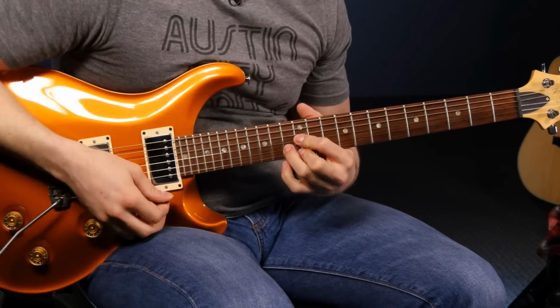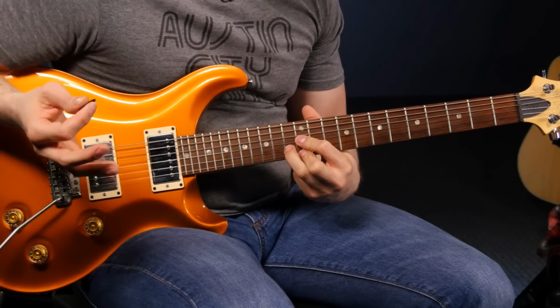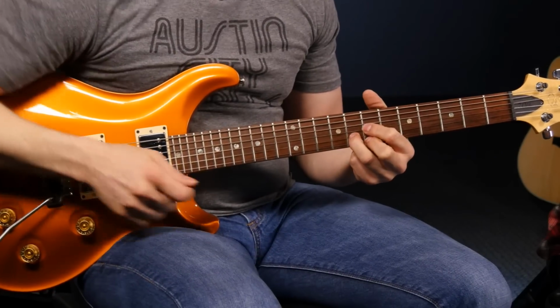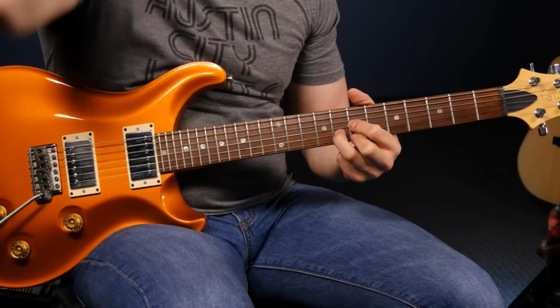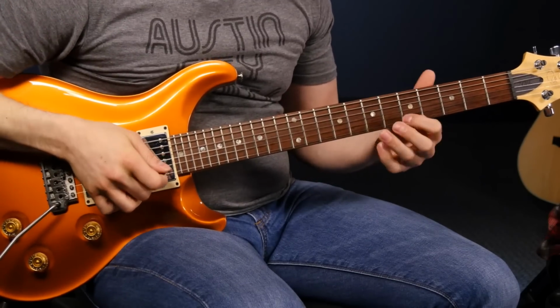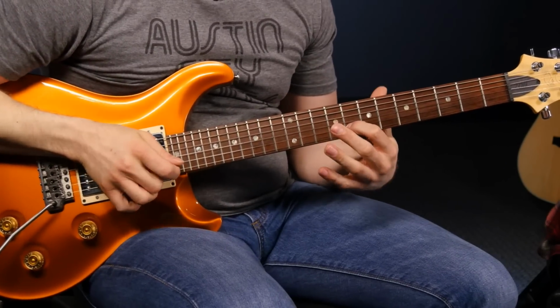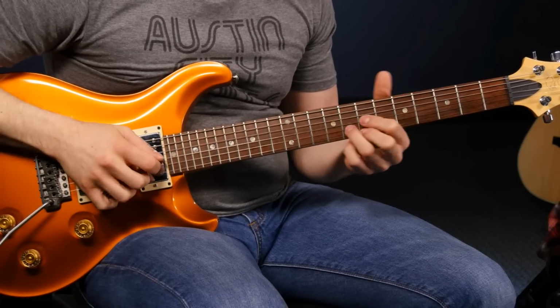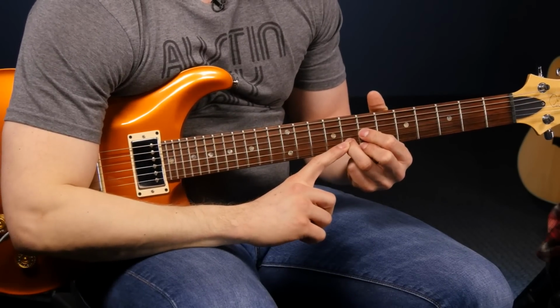So if I have a C, where am I going to play an F now? And this comes all back to knowing the names of the notes on the fretboard too. So if I know this is an F, I know that's a G. I have no trouble moving that shape around because there's my root note for my D shape.